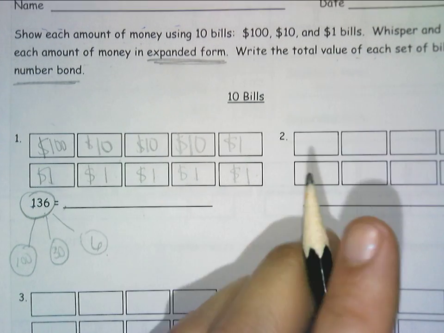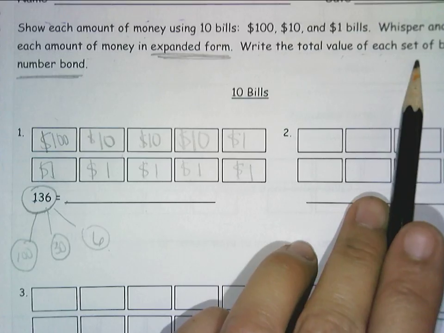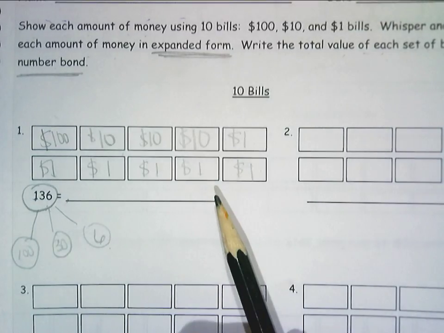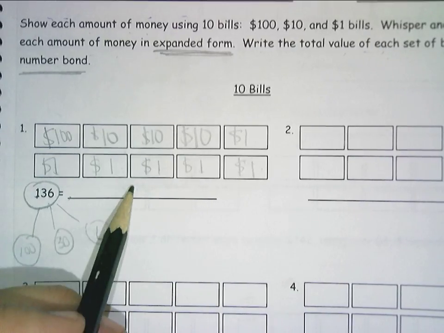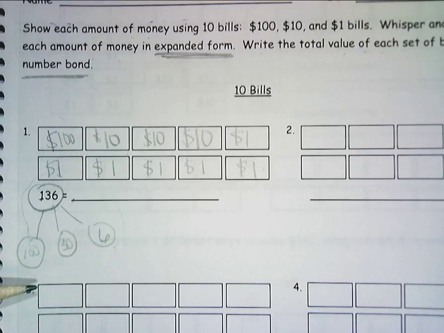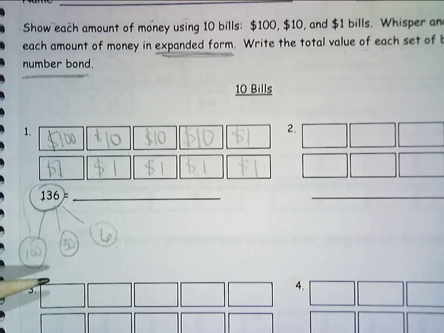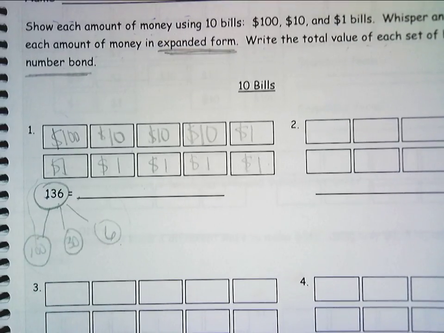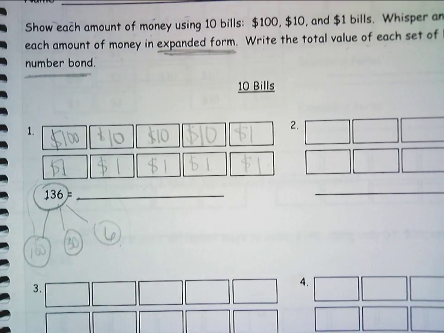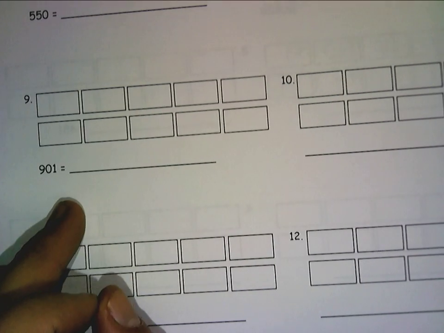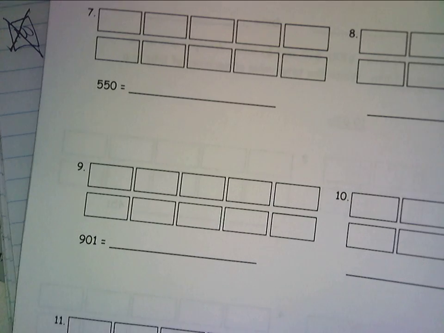Okay? So then it says write the total value of each set of bills as a number bond. That's kind of what you're doing right here. So on this line, it's looking like you need to put the number bond here, but it doesn't look like there's a ton of space. So why don't you just do your number bond right here just as I did. And then that will show me that you've done that expanded form. Okay? So you're going to do this page on your own. And then you're going to go to the back. Same thing. Okay? You're going to represent the number, write it in a number bond in expanded form.